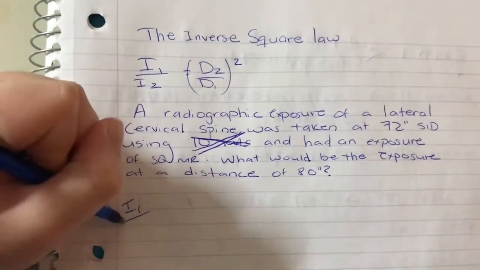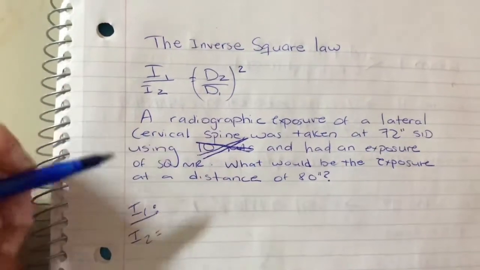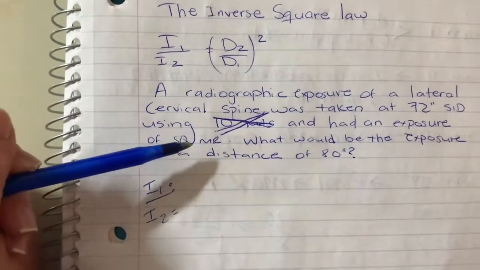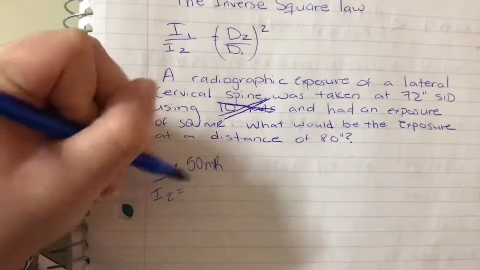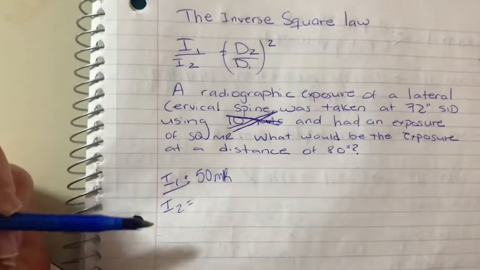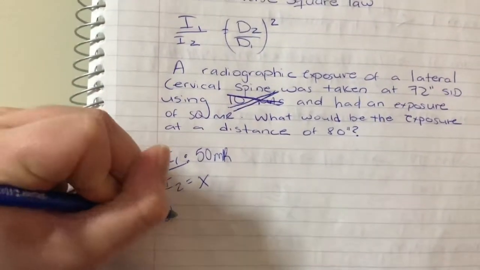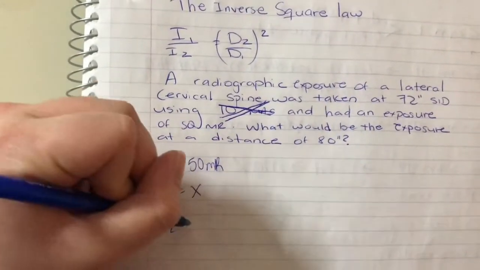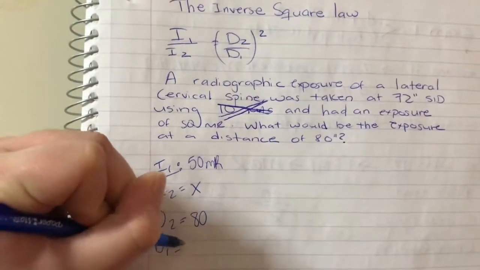I1, which is the intensity, is 50 MR. I2, we don't know yet. That's what we're trying to figure out. So we put an X. Distance 2 is 80, and distance 1 is 72.